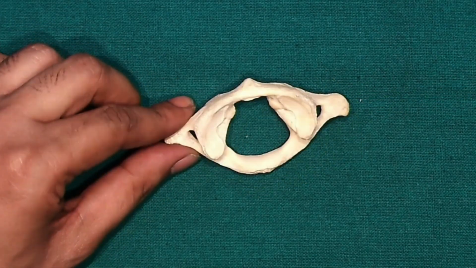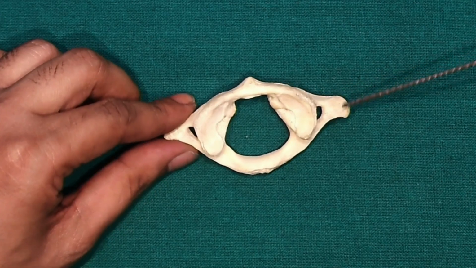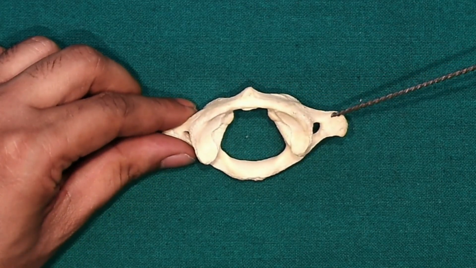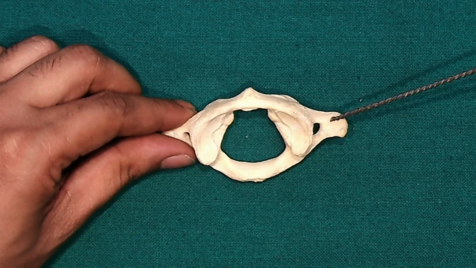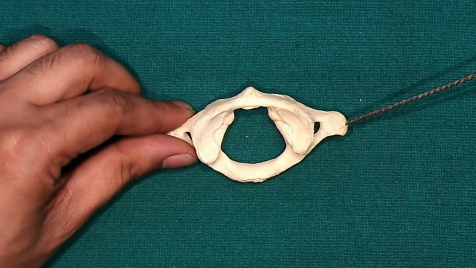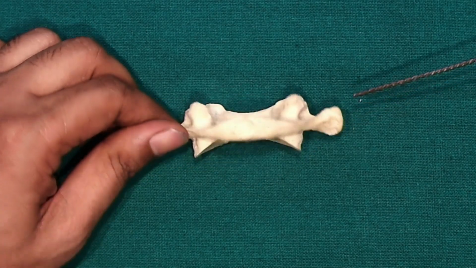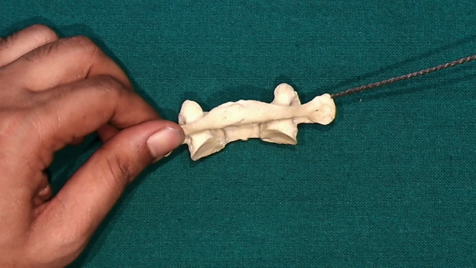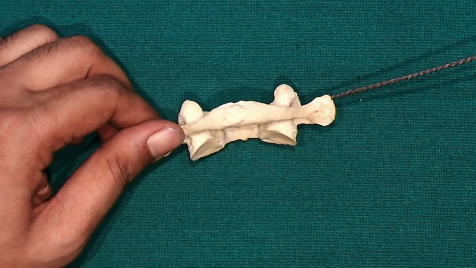So again I repeat, the muscles attached to the transverse process. These are on the upper surface rectus capitis lateralis and superior oblique. On the tip is the inferior oblique, and on the lower surface lateral aspect are the slips of splenius cervicis, levator scapulae, and scalenus medius.